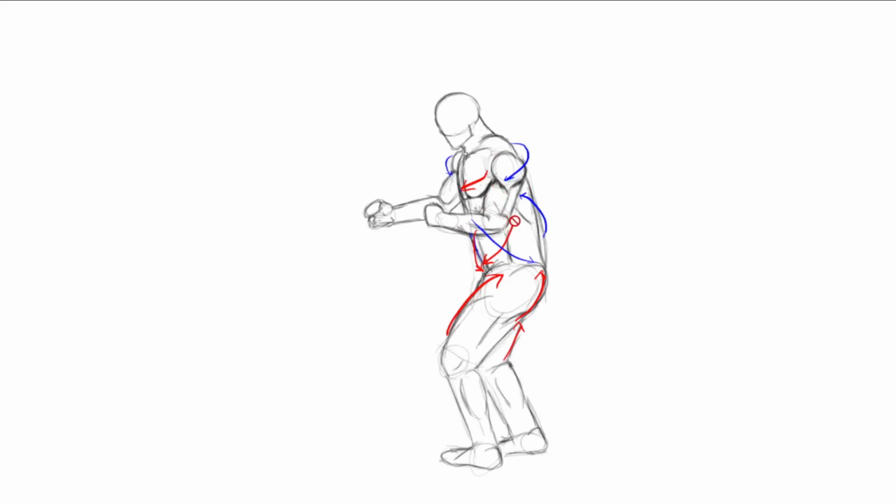We see here now the ipsilateral side is the external obliques are now activated, internal obliques relaxed, lat is relaxed, trapezius relaxes as the arm starts to extend forward.